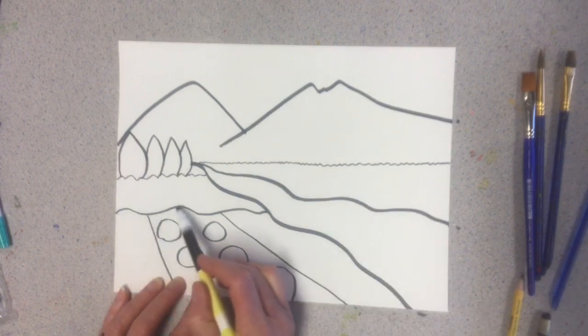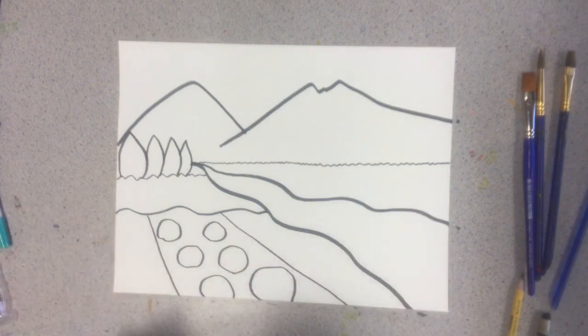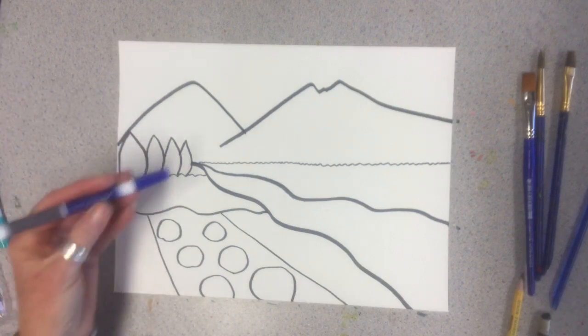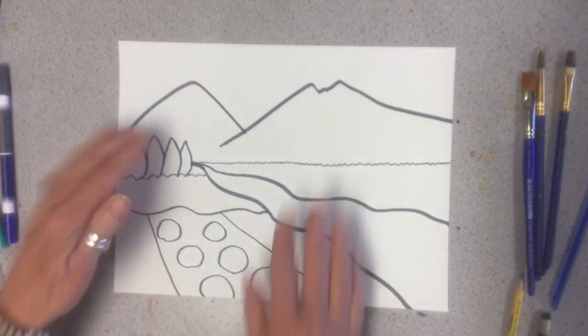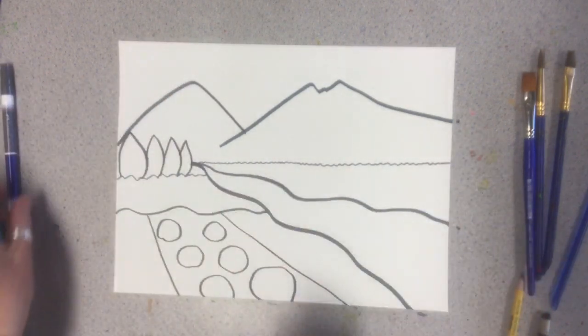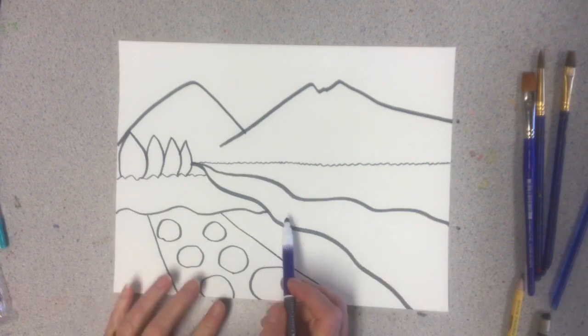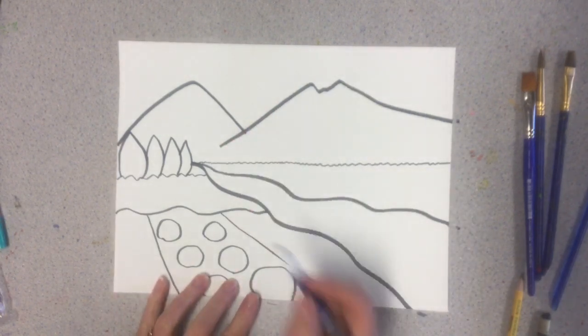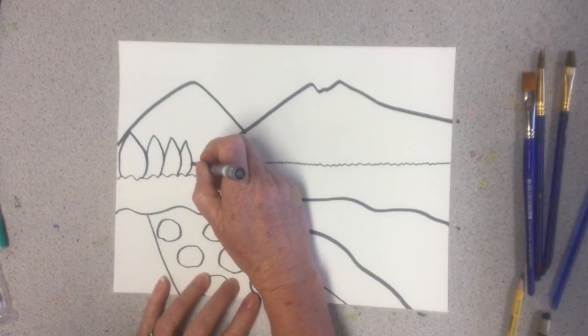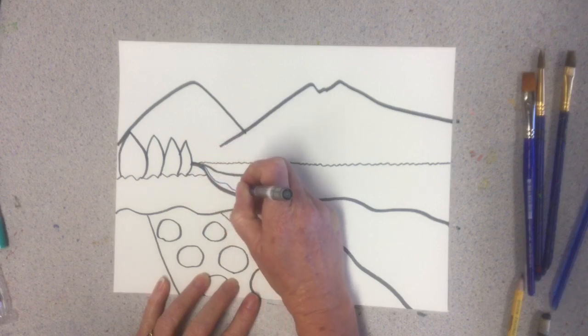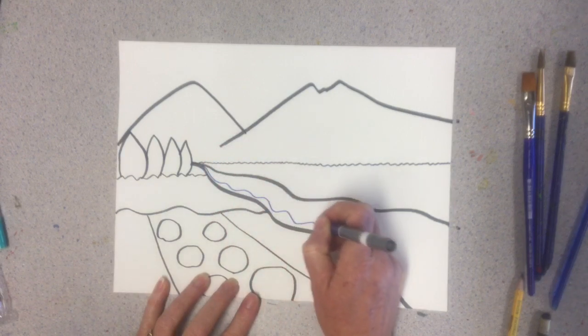These lines are following the shape of the land. They're called contour lines. So now I'm going to start filling in with color. It doesn't matter where you start. You can start wherever you want. I think just for the fun of it, I'm gonna start here with my river, and I might do some lines that just look kind of wavy like water, kind of like a river might be.